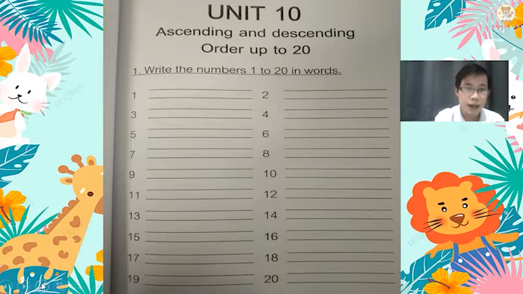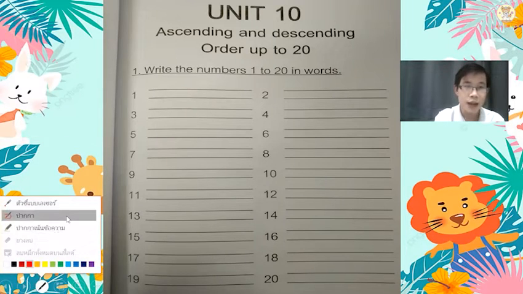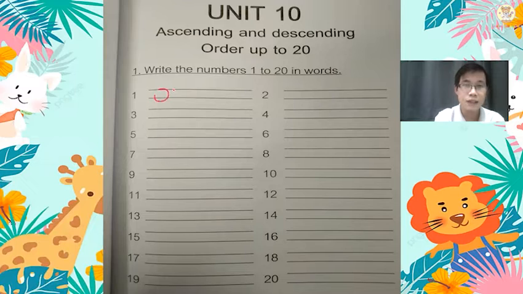Everybody, number 1. How to spell number 1? Start with O, right? O-N-E. Okay, let's write together. Next, number 2. T-W-O. Next, number 3. T-H-R-E-E. Next, number 4. F-O-U-R. Next, number 5, F-I-V-E. Next, number 6, S-I-X.